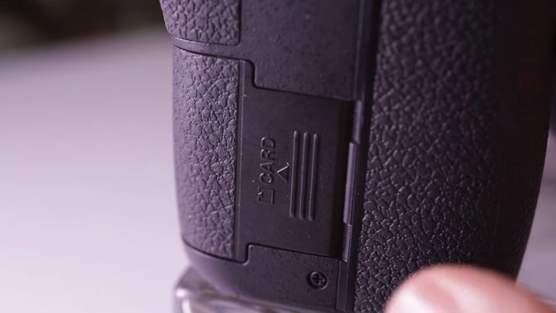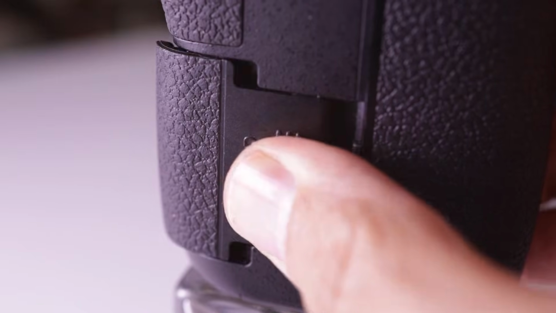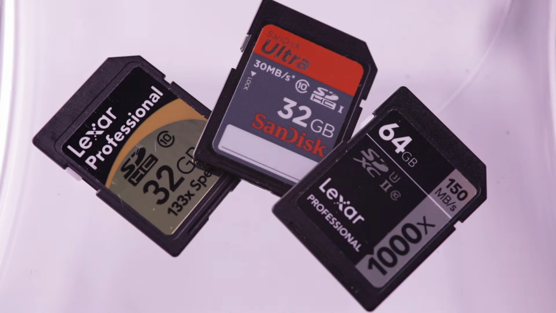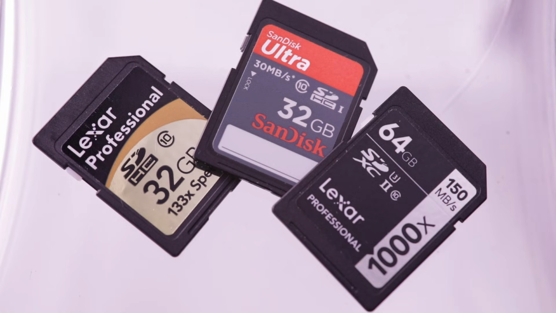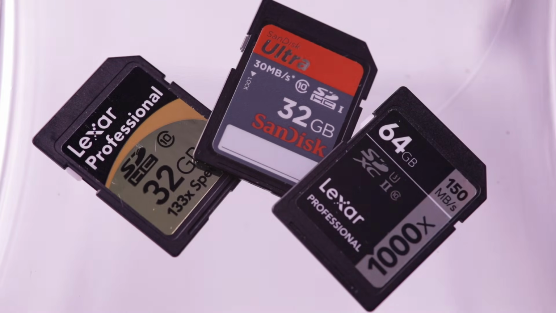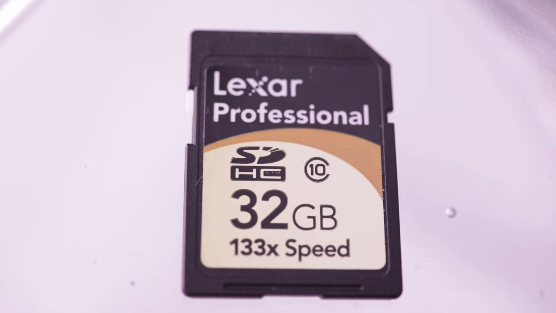Next, the SD card. This is where your photos will be saved. Cards are rated by their size and speed. Larger cards hold more images, and faster cards record those images more quickly and download them more quickly. If you plan to shoot video, look for a Class 10 card.